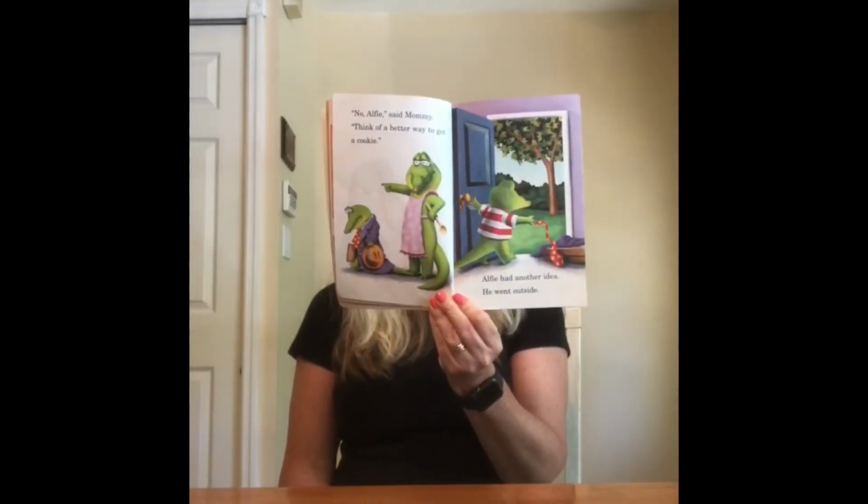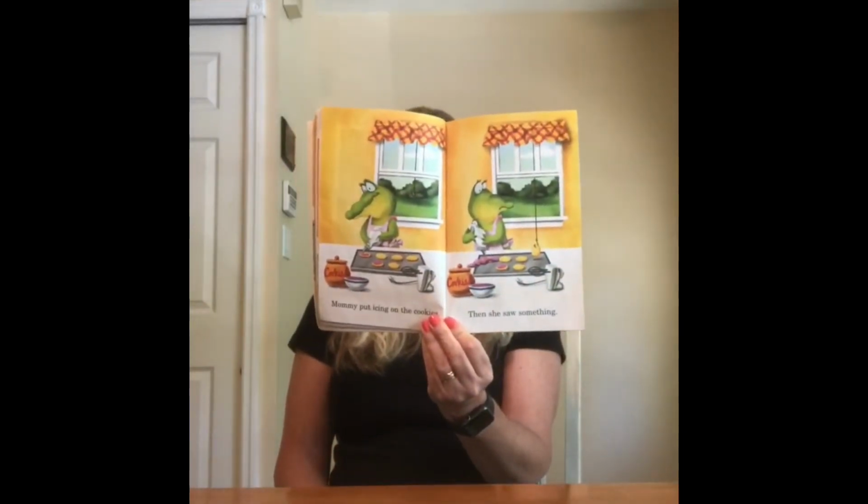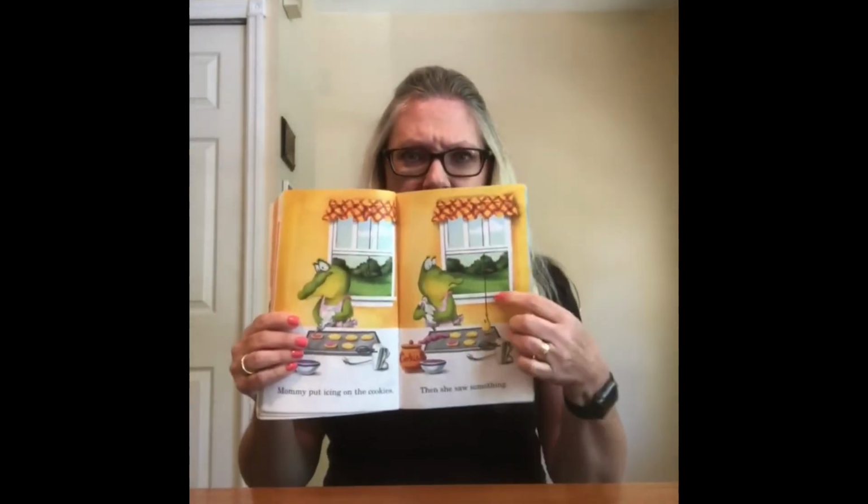Alfie had another idea. He went outside. Mommy put icing on the cookies. Then she saw something. Did you see that? You see that fishing line coming down? Get down, Alfie, cried Mommy. Think of a better way to get a cookie.